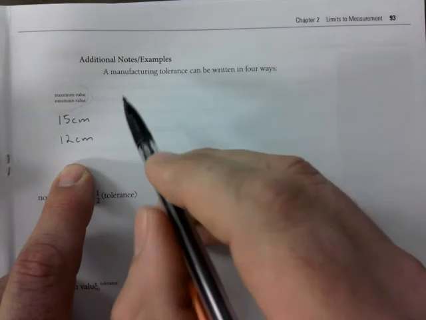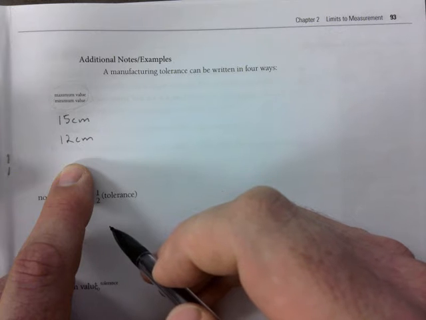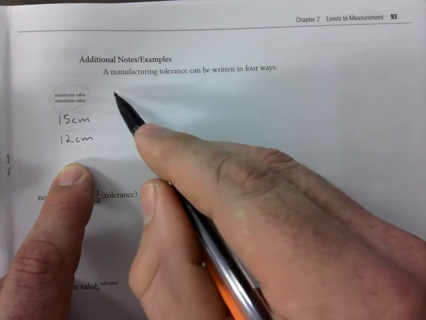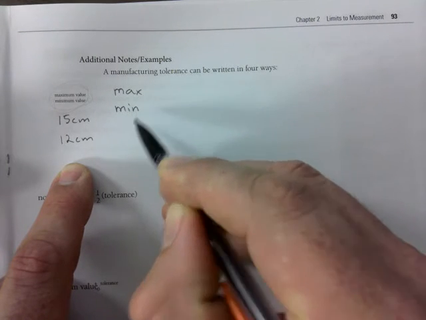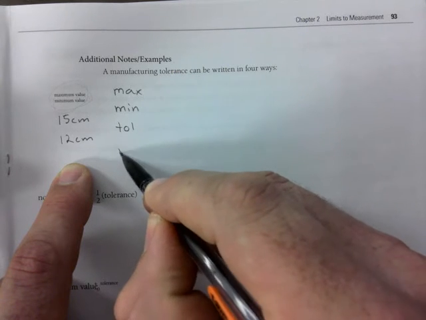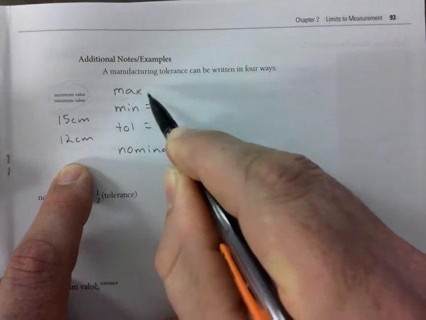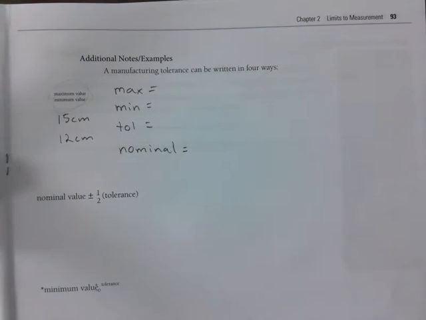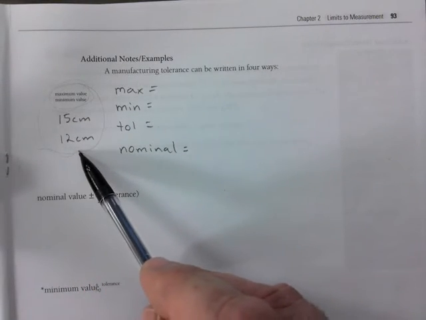And this is what I want you to know. Every single tolerance case has a max, has a min, has a tolerance, and it will have a nominal. Every single time you will be able to figure out all four of these in no particular order, but these four things can always be deducted from any way they state the tolerance.